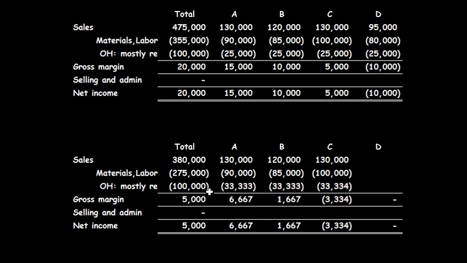Remember that what this overhead actually is, is rent being paid on the small factory and the equipment. Whether or not you produce product D, the rent for that factory is still going to be $100,000. This $25,000 that's listed here, because it was allocated to product D, is not going to go away. That cost behaves differently than costs like materials and labor. Instead, that overhead cost would just be allocated among the remaining units.